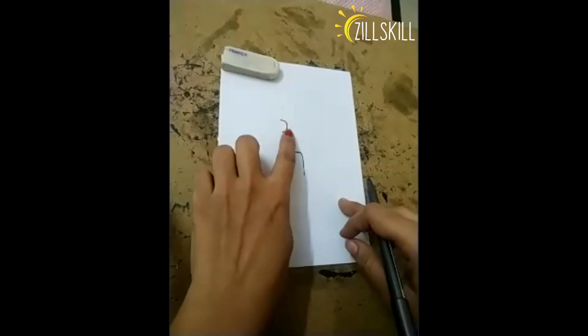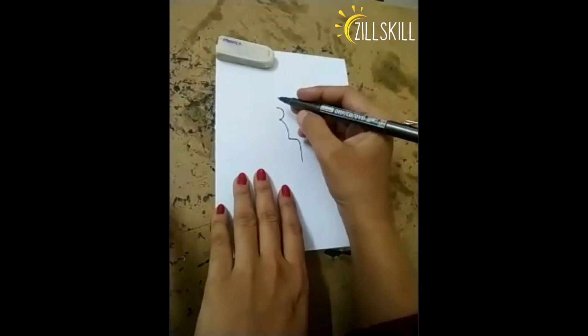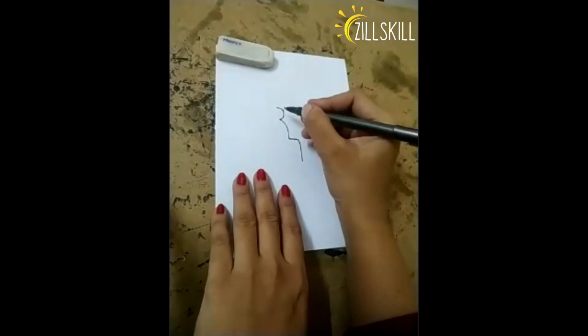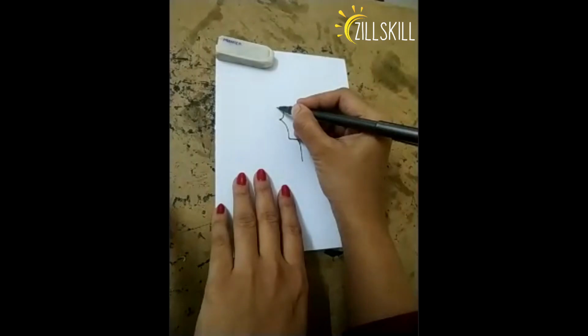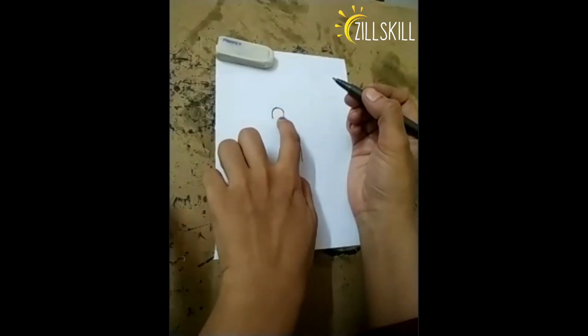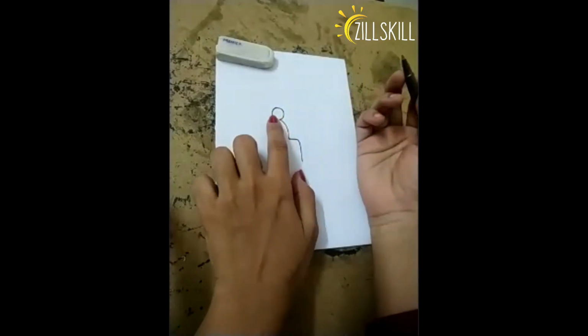So are you all getting that this boy is in a sitting position? After doing this, you will need to make a curve behind, which has to be a little flat. The front one is a little curvy, the behind one is a little flat.